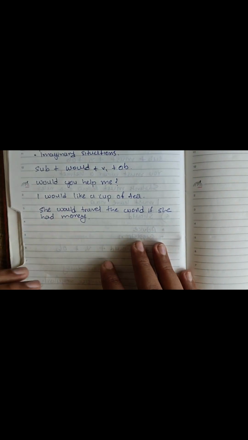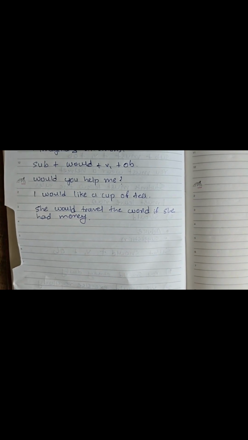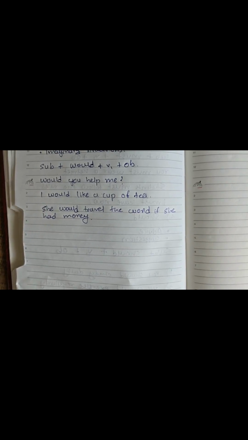And would. We use would for polite requests, preference, and possibility. Sorry, possibility, not imaginary situation, sorry for that. So these are the modal verbs. You have to practice more if you want to be good at it. So take more examples, try to use them in daily conversations, so it will be easy for you.